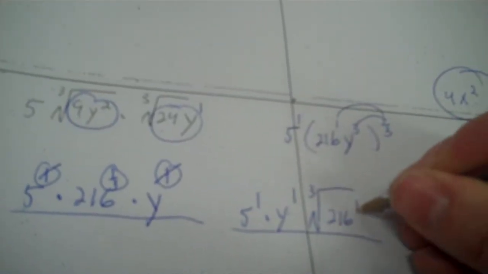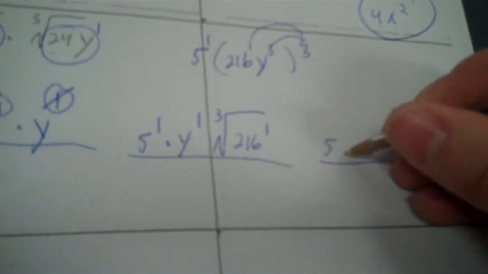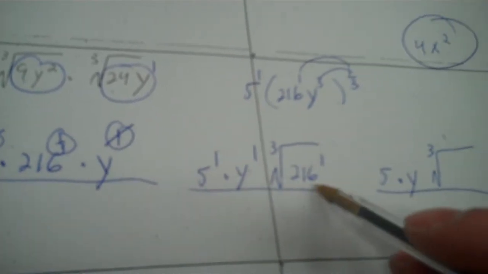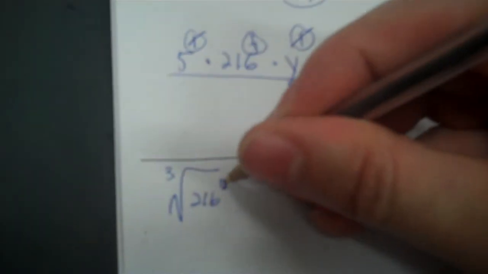Now look at the fraction. You make a cubed root, and inside it you put 216 to the first power. So 5 to the first is 5, y to the first is y, and then I make my radical. I don't have any variables in the radical that I bring over, so I go down and simplify the cubed root of 216 to the first. 216 to the first is 216. Now you're not going to look at that list. It's a cubed root. And 216 is on here, it equals 6.